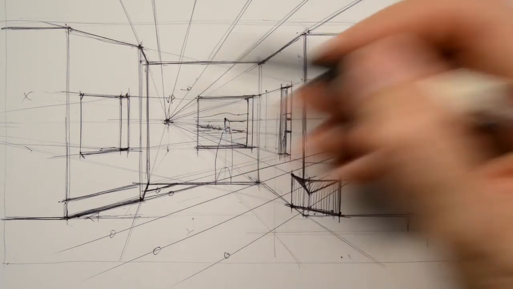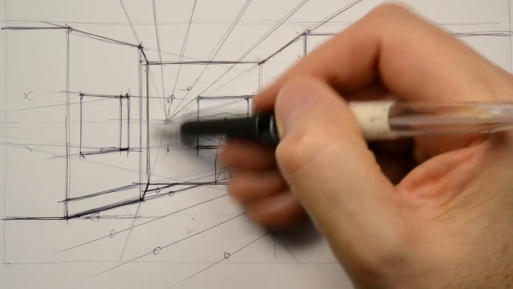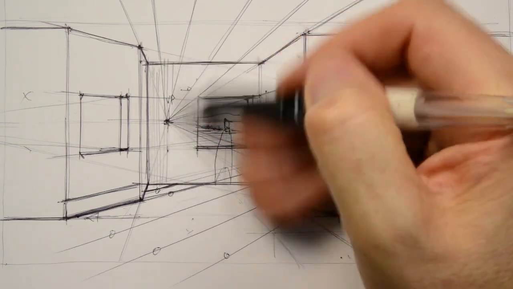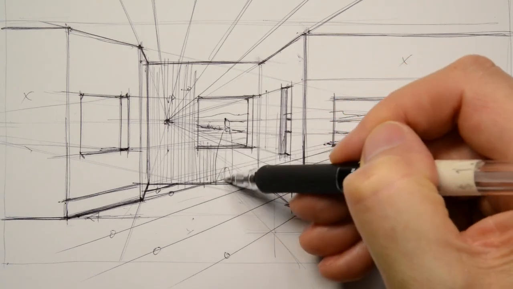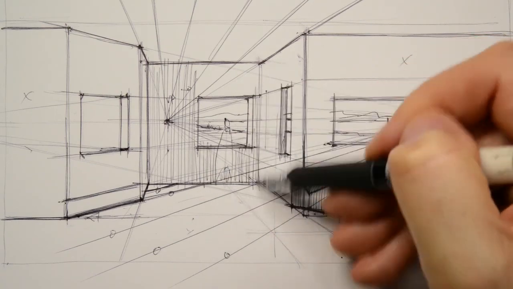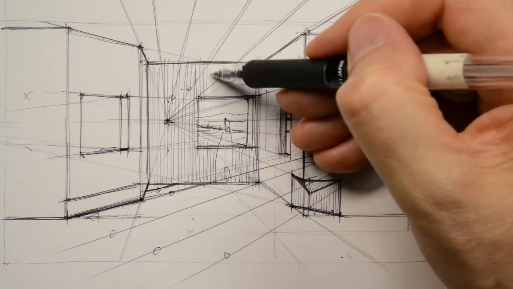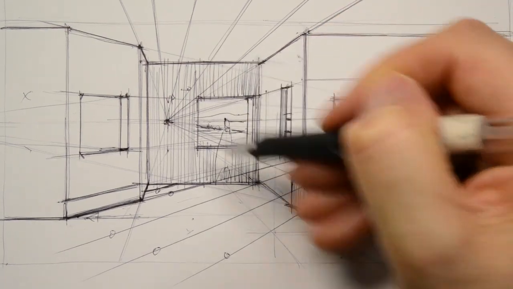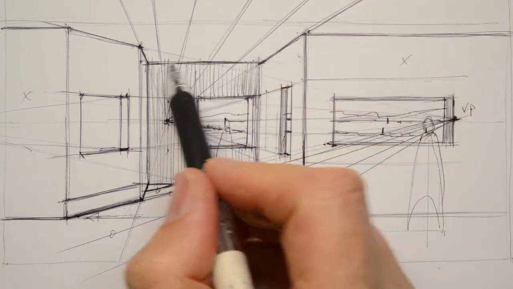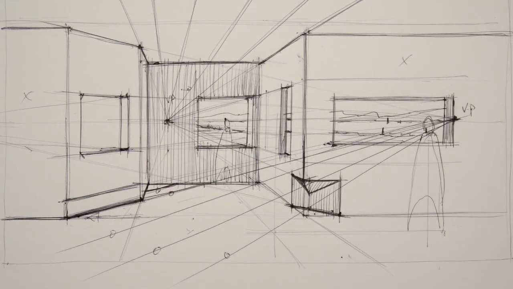And then we could darken out this wall altogether. And that might help to hide that construction and show that there's a physical plane there. Like that. So pretty fun. Give it a try.